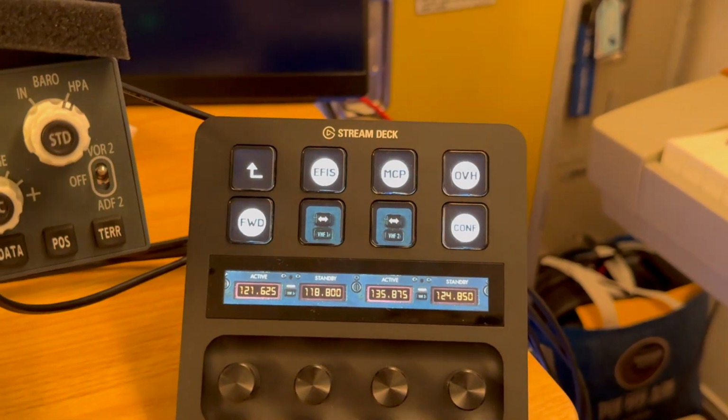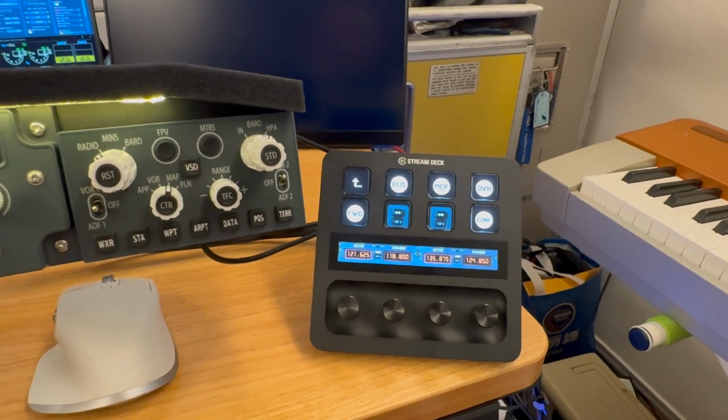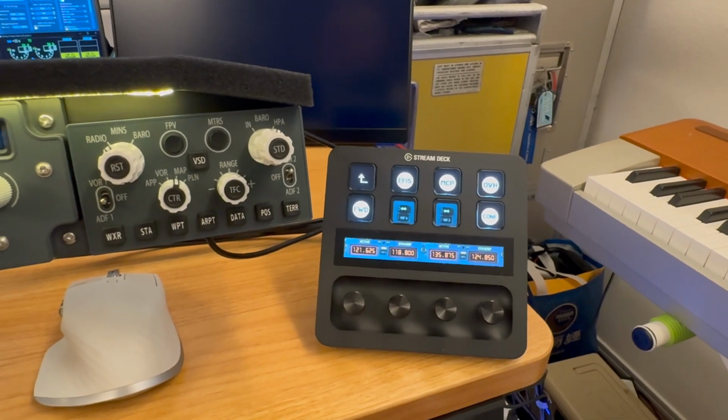Give it a try. Let's take a little break, and we'll then move over to AI in the next section. AI beyond ATC.